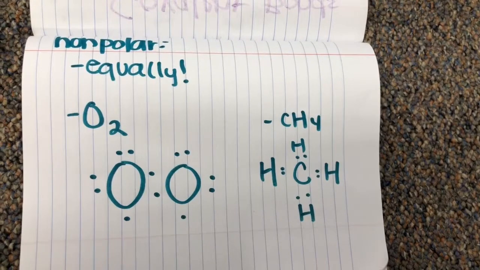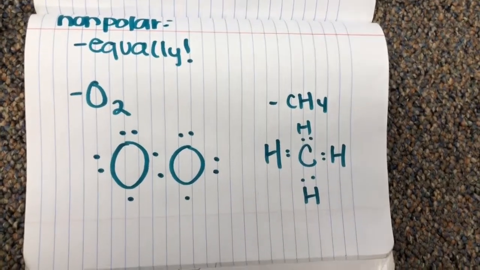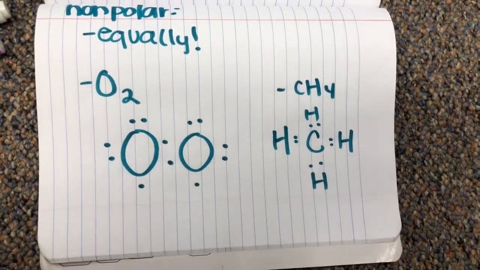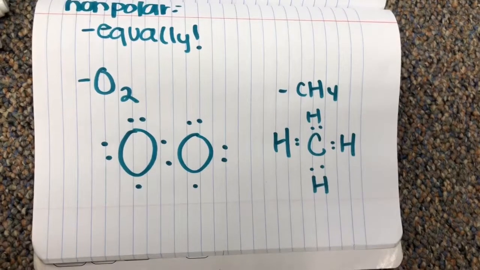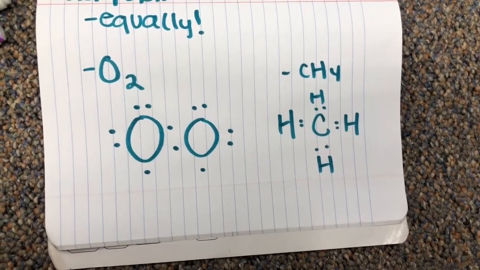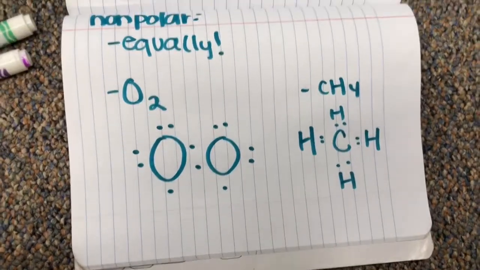Let's look at nonpolar covalent bonding. In this instance, the electrons are shared equally. For example, this happens in O2, oxygen, and CH4. So if we look at O2, O2 is made out of 2 oxygen atoms, so that means they have the same electronegativity, which means they're pulling on each other with the same amount of force. That's why the electrons are all shared equally.